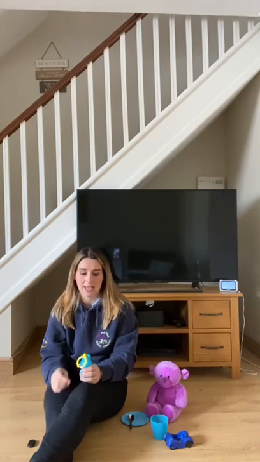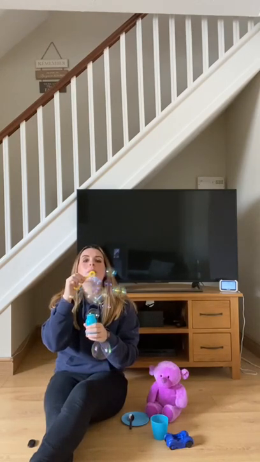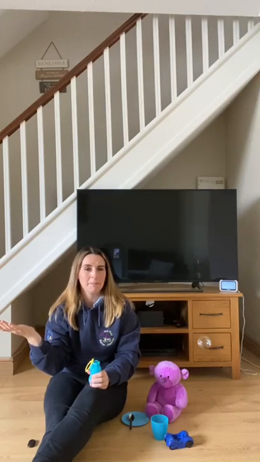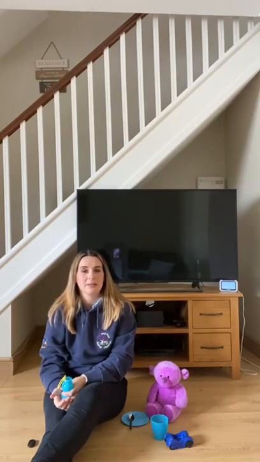So bubbles is another nice activity that could be used for adding a word. So if your child is saying the word bubbles consistently and confidently, you could say more bubbles, or pop bubbles, or bubbles gone.